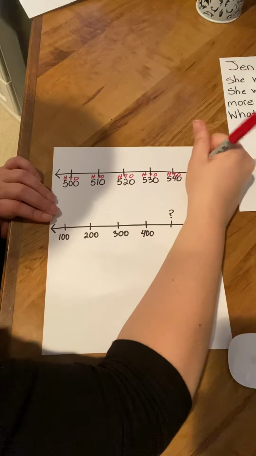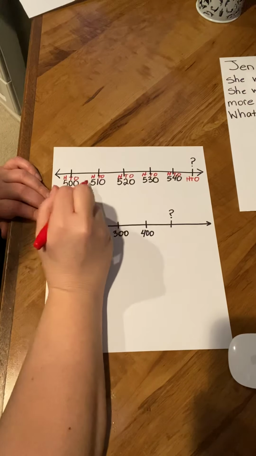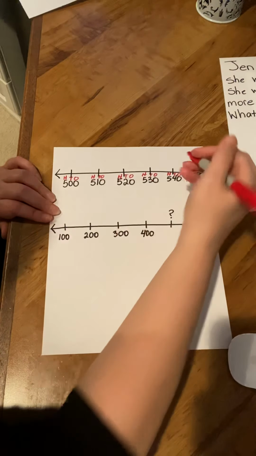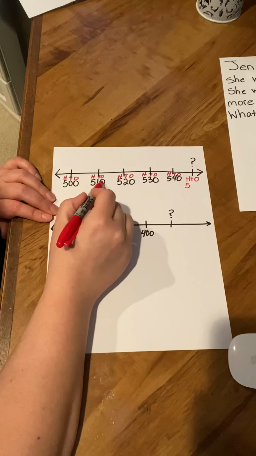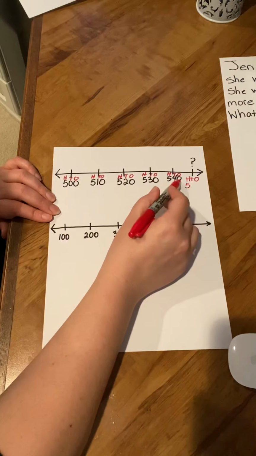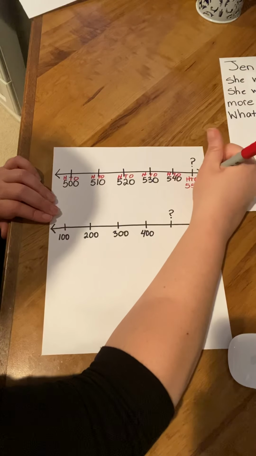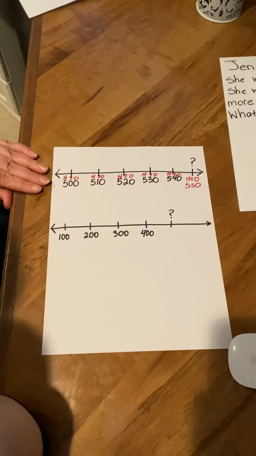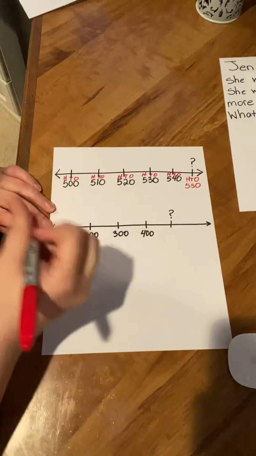Well, I'm going to put my HTO, and I know from my pattern, 5 in the hundreds place in each one, that my hundreds place is going to be 5. I know that I'm skip counting by tens, 10, 20, 30, 40. I know my next tens is going to be a 5, 50. This one is skip counting by tens. Let's look at the next one.